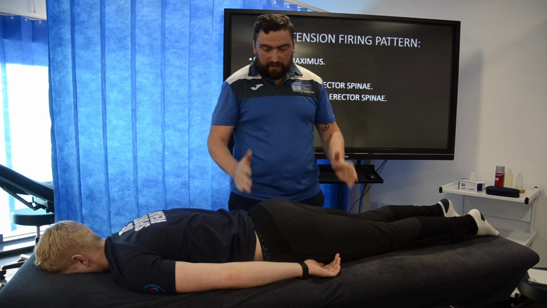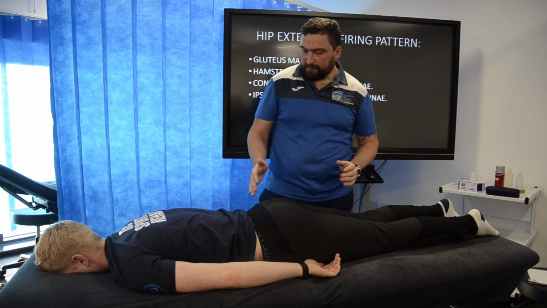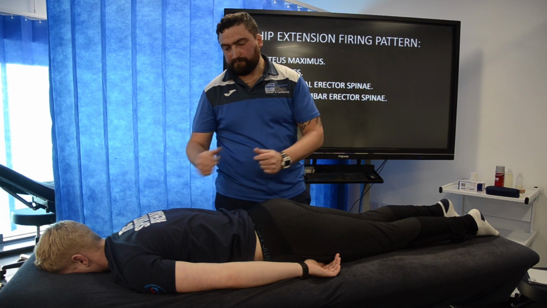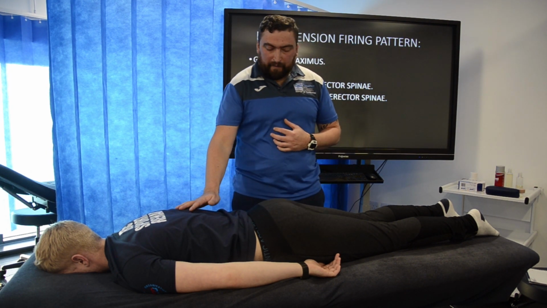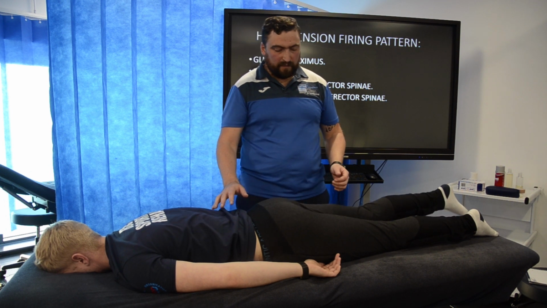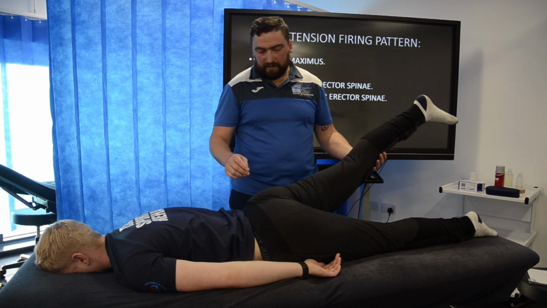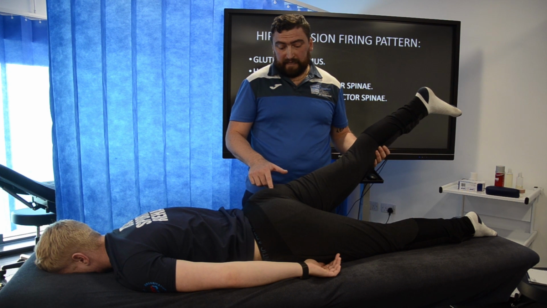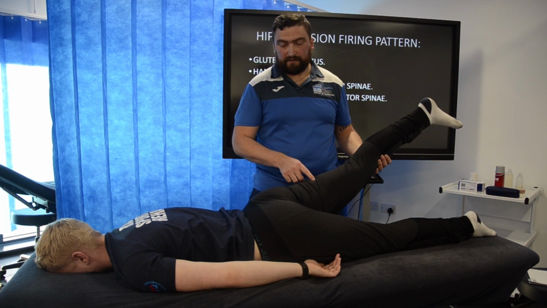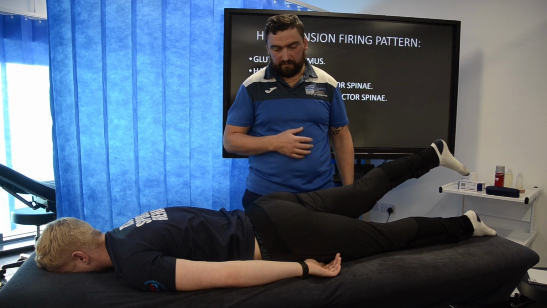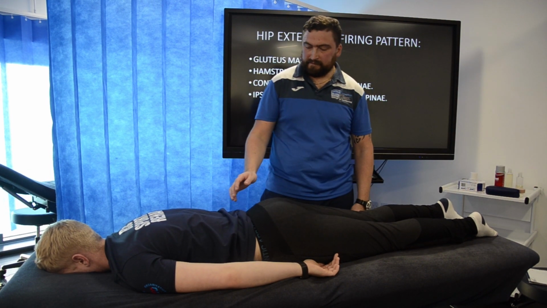First we will be looking at the hip muscles, and then we look at the spine muscles. If we ask our patient to extend the hip slowly, you palpate the gluteus muscle and you palpate the hamstring muscles. Go slowly down, relax.